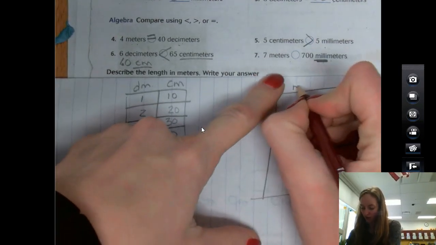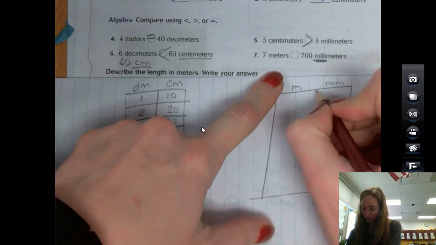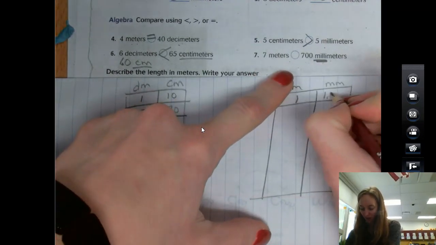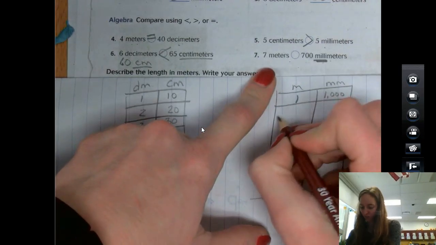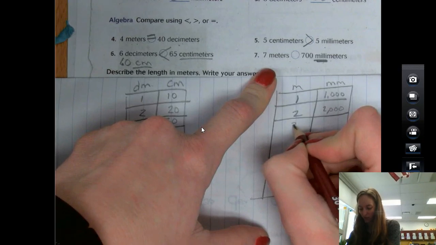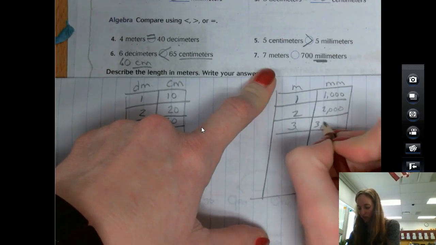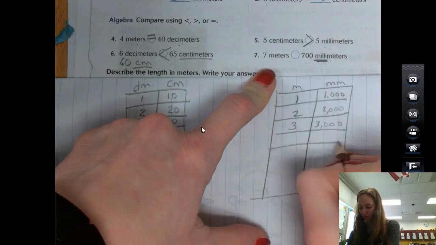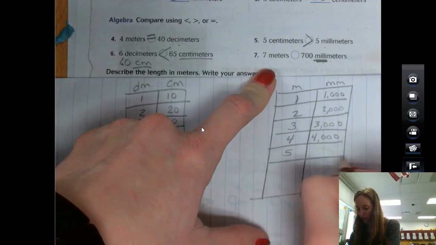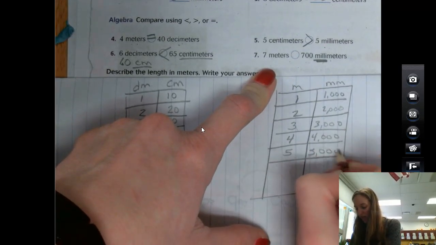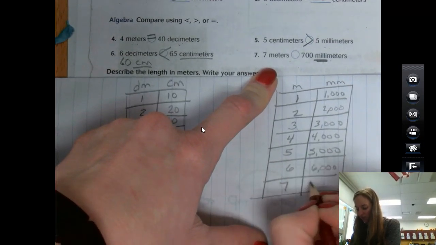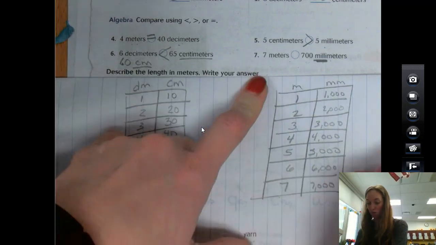So in 1 meter, there is 1,000 millimeters. In 2, there would be 2,000. In 3, there would be 3,000. Catch a pattern. 4, there is 4,000. In 5, there is 5,000. In 6, there is 6,000. And in 7, there is 7,000.